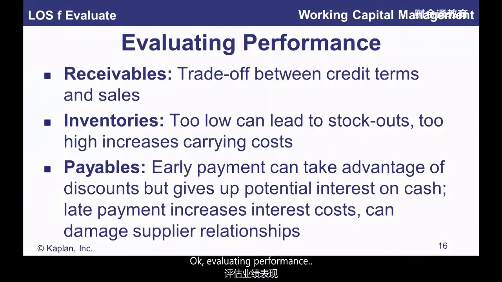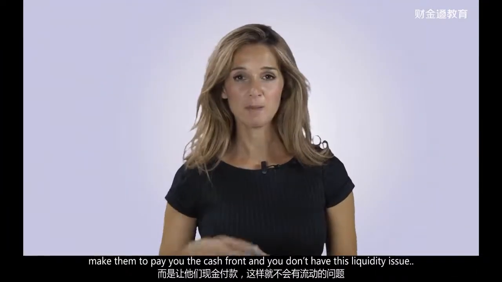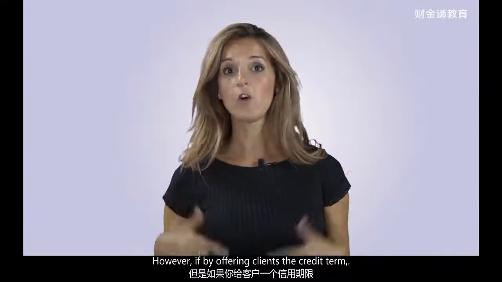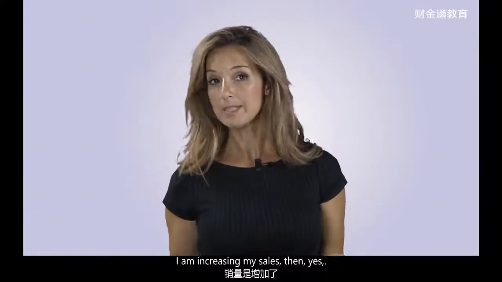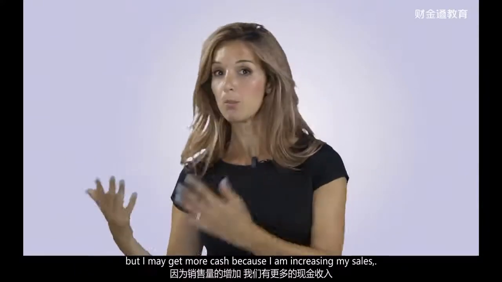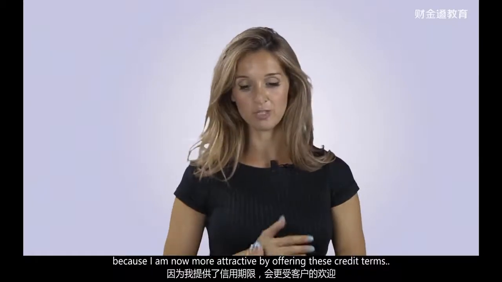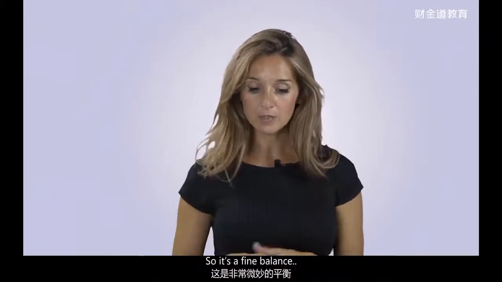Okay, evaluating performance. So there is a trade-off. If we're looking at receivables, there's a trade-off between credit terms and sales. On the one hand, you might think, well, don't offer your customers credit terms, make them pay you cash up front, and then you don't have this liquidity issue. However, if by offering them credit terms I am increasing my sales, then yes, I'm getting the cash later, but I might be getting more cash because I have increased my sales, because I'm now more attractive, because I'm offering these credit terms. So it's a fine balance.